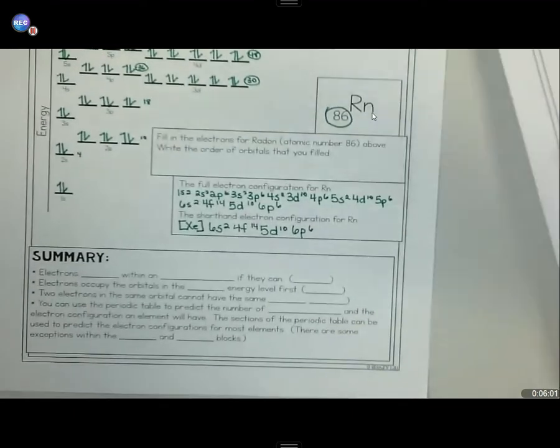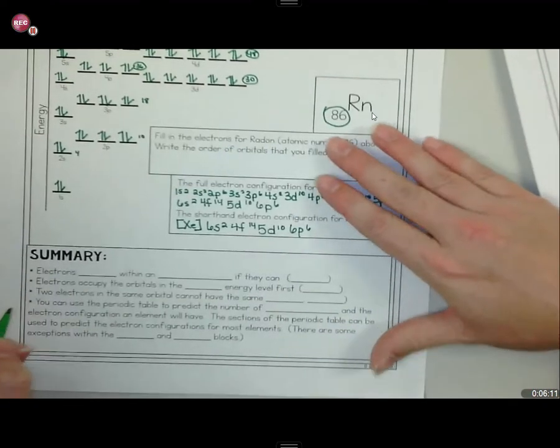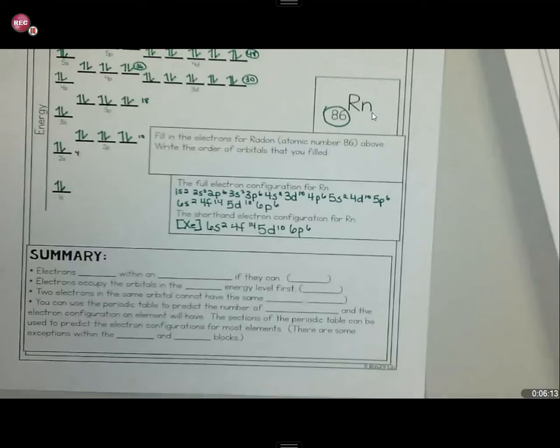Okay, so for a summary, electrons... sorry guys, I gotta find my notebook. My brain is drawing a blank on these.